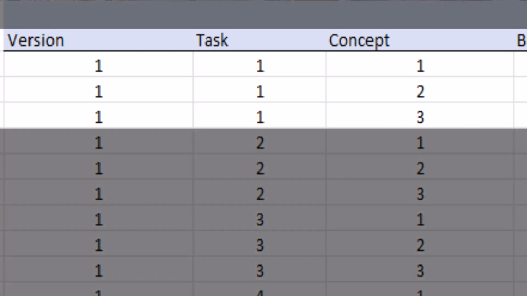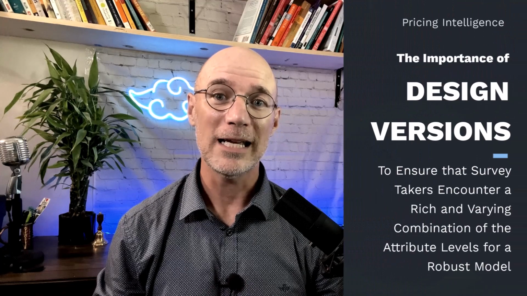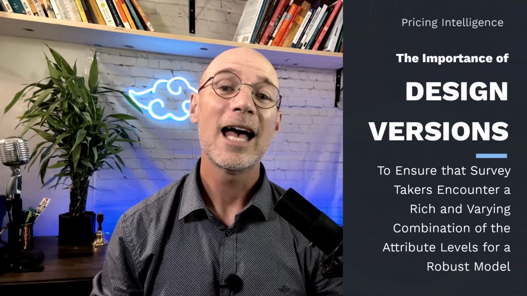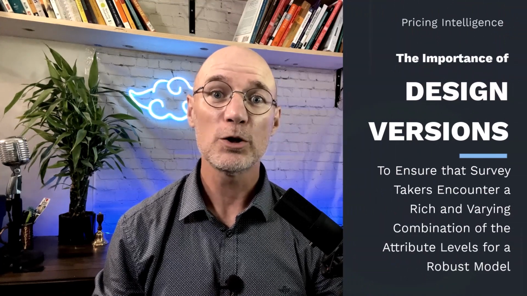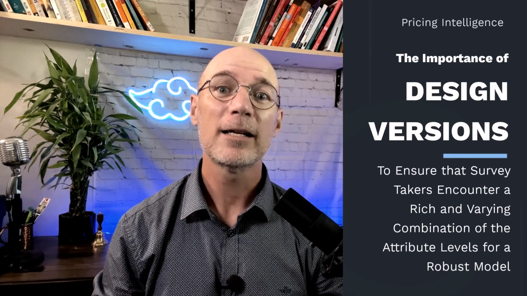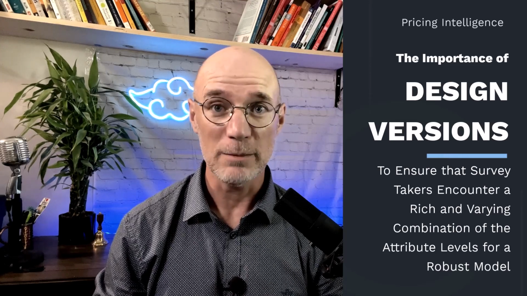Because we're building a robust statistical model from the survey takers' many choices, it is common to have lots of different versions of the experimental design and randomly assign those versions to survey takers. This ensures that survey takers will have seen as many possible combinations of the attribute levels as possible for the model to be able to estimate the effect of each level on customer preference.